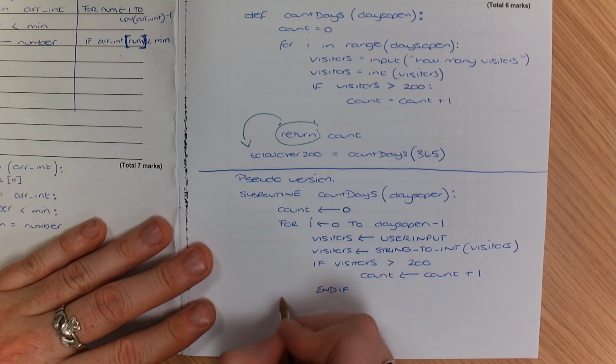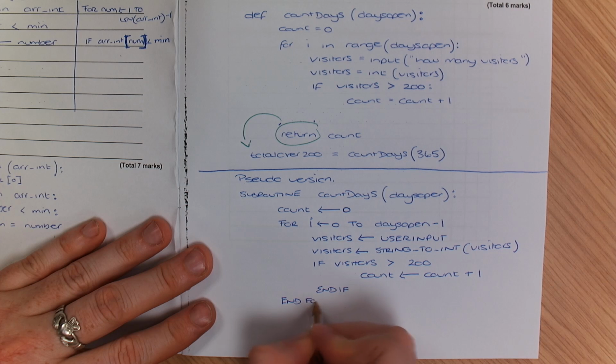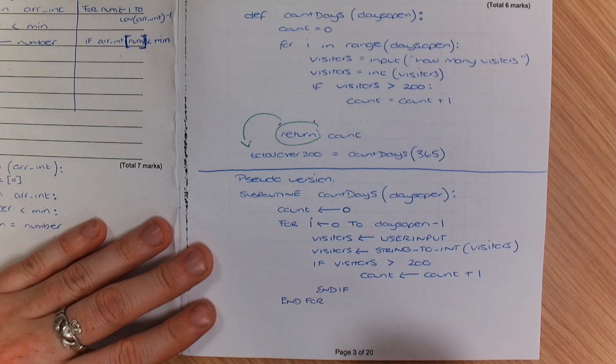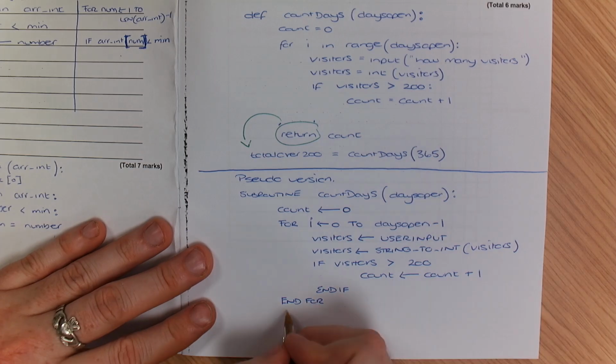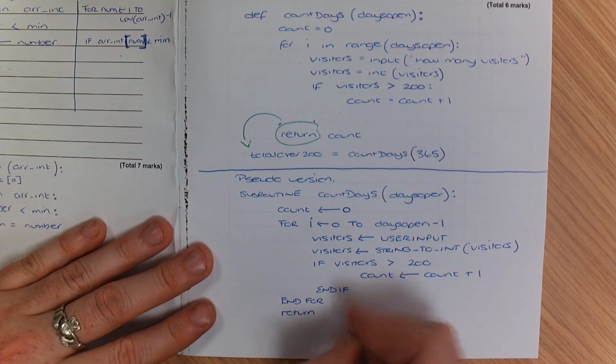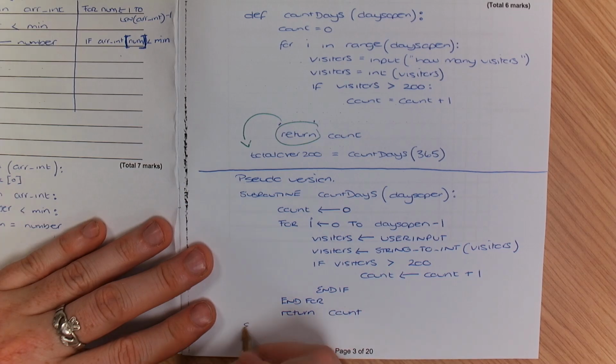In for loops, end for, but I must do something before I finish my subroutine. What is it? I must return it. Well done. Return count, and now I can end my subroutine.